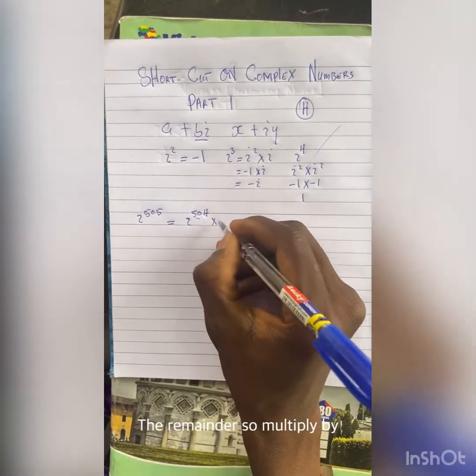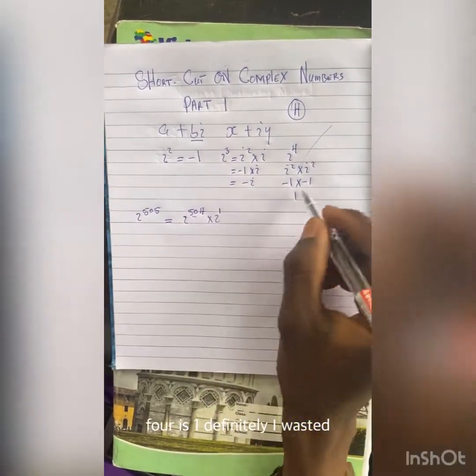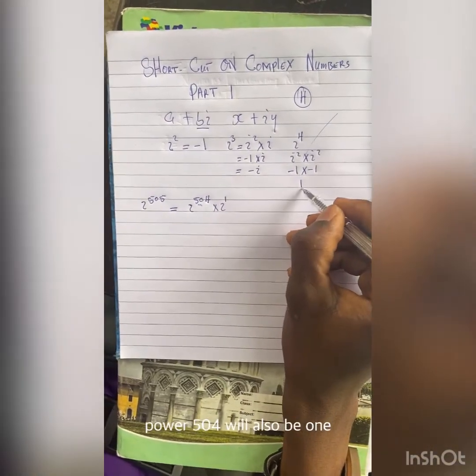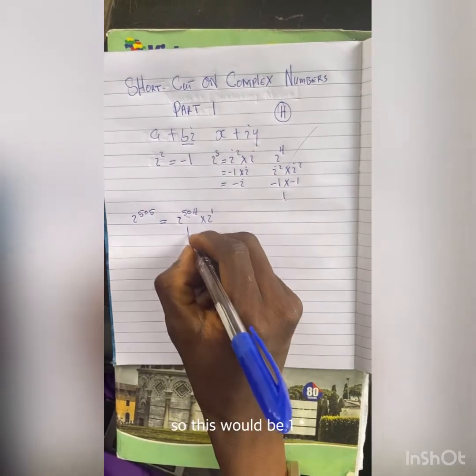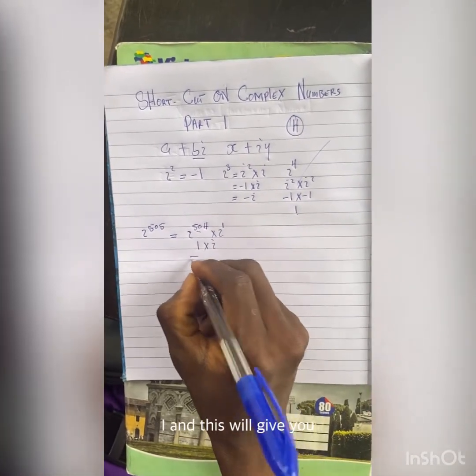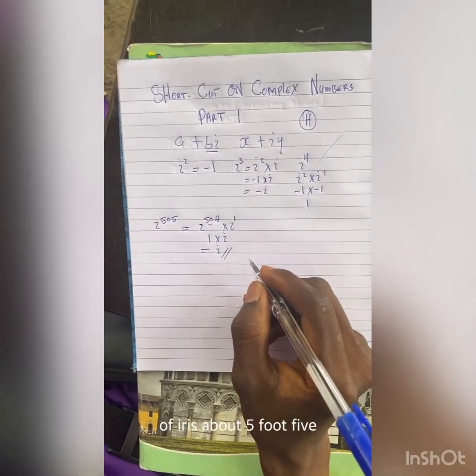So multiply by i raised to power what? 1. Since i raised to power 4 is 1, definitely i raised to power 504 will also be 1. So this will be 1 times i, and this will give you i. So this is the short form of i raised to power 505.